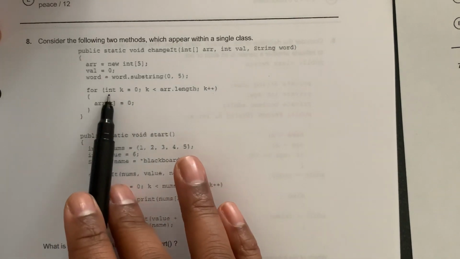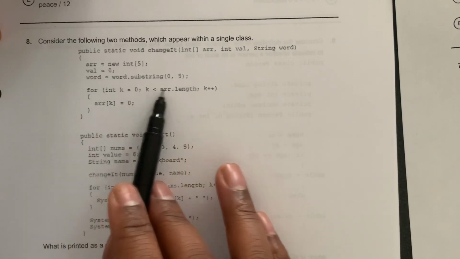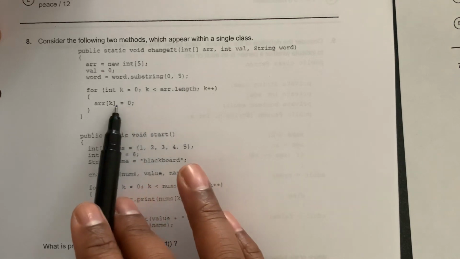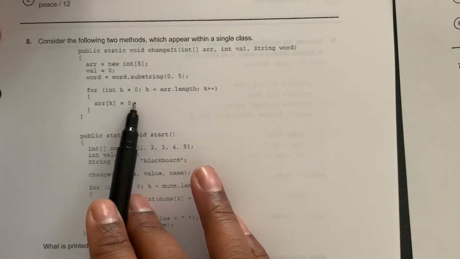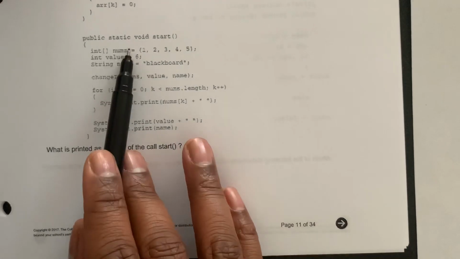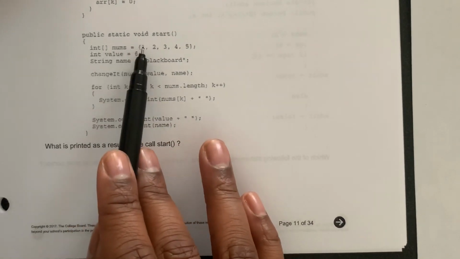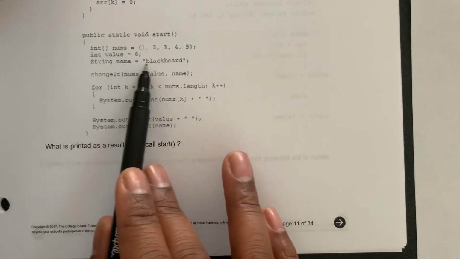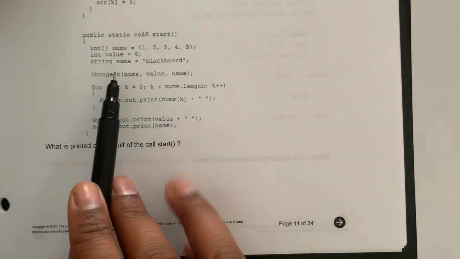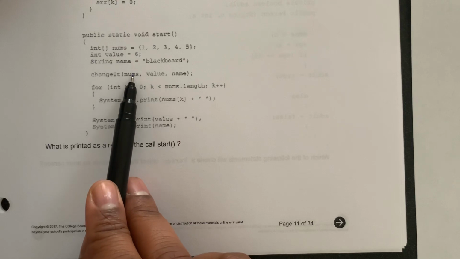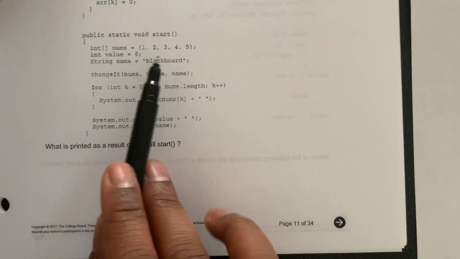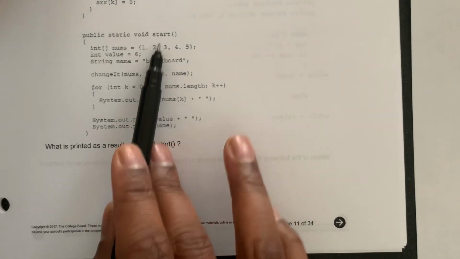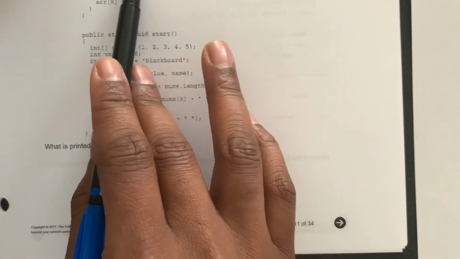And so then you're going to have a for loop where you're going to go up to the length of the array, and the array value is going to be 0. So what we would expect is for this int array nums that contains values 1, 2, 3, 4, and 5, and value equals 6, and string equal Blackboard, we're going to have change it, and we're going to have nums, value, and name. So you're going to pass this array here, and you're going to create a new array.